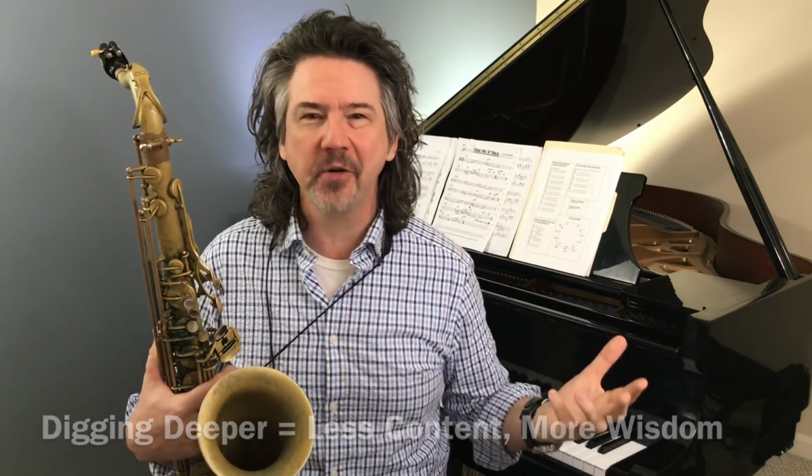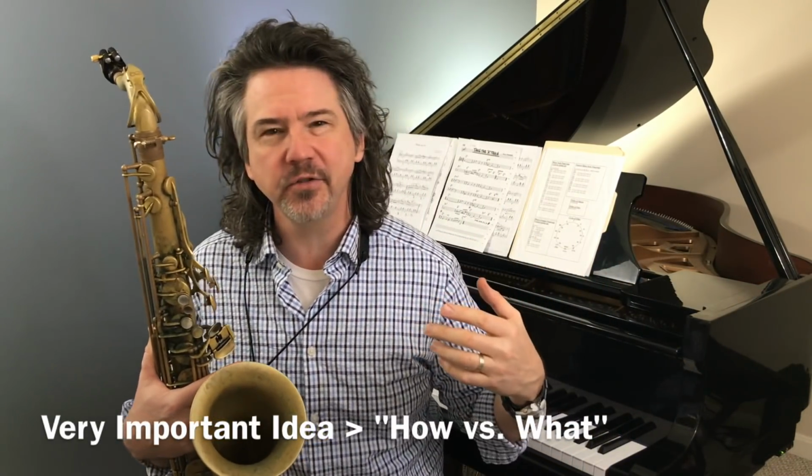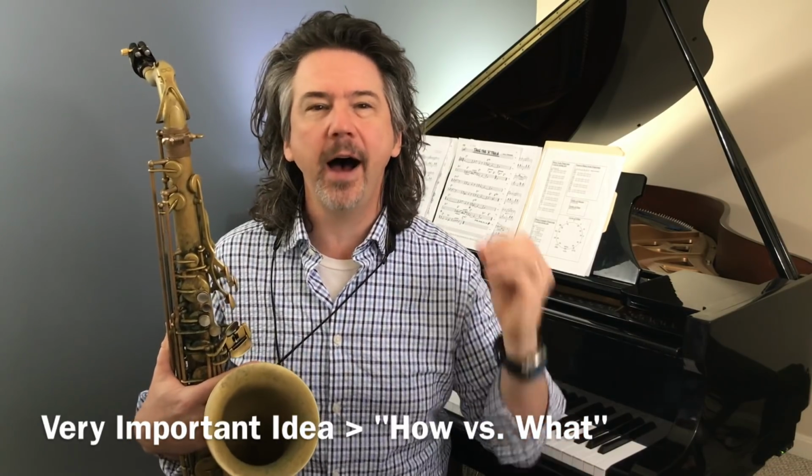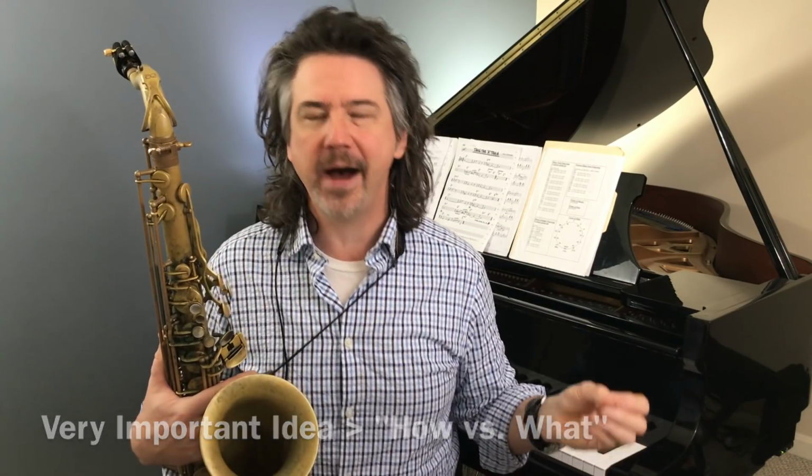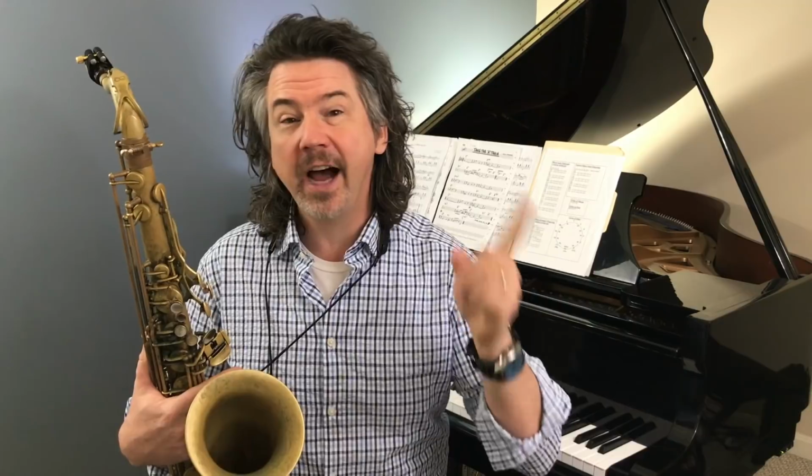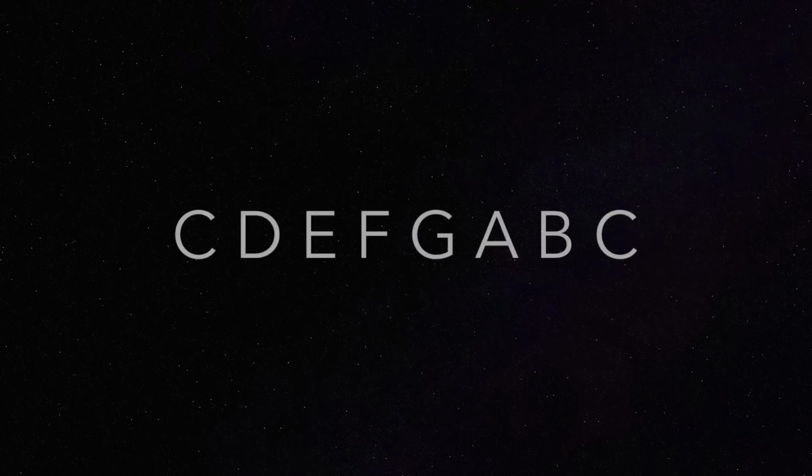Here we go. Okay, here's the way I want you to think about scales. This big concept is how versus what. You may do this subconsciously, but most of us don't do it consciously. Here's the setup. Do you know the C major scale? My guess is yes. If you don't, I would like you to pause the video and go learn your C major scale.